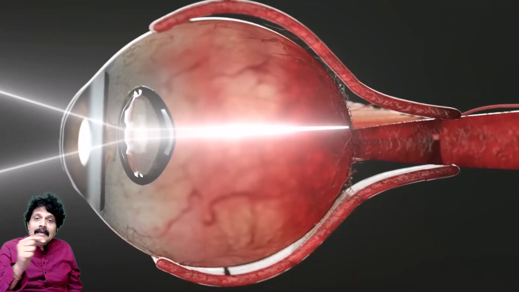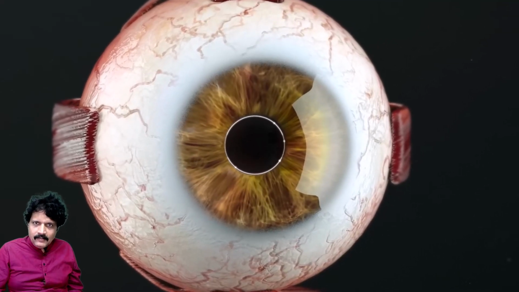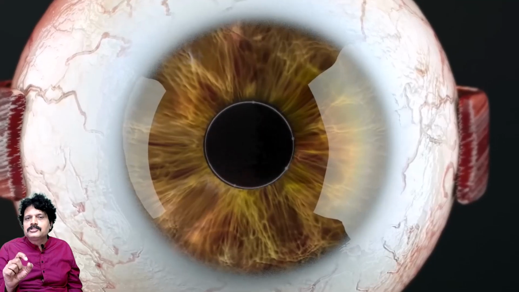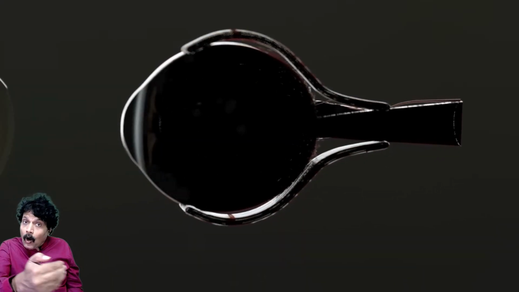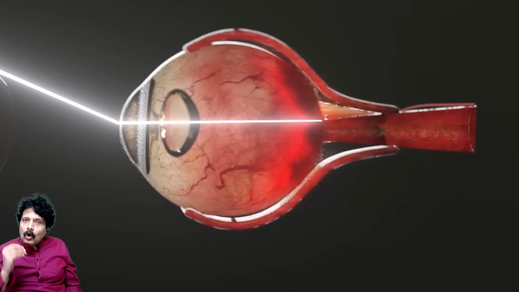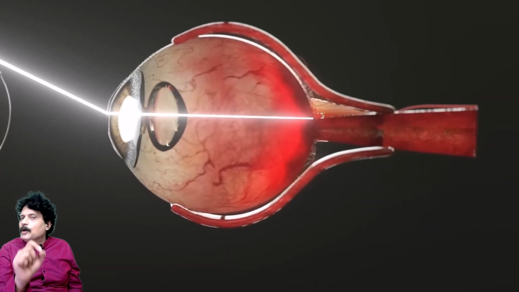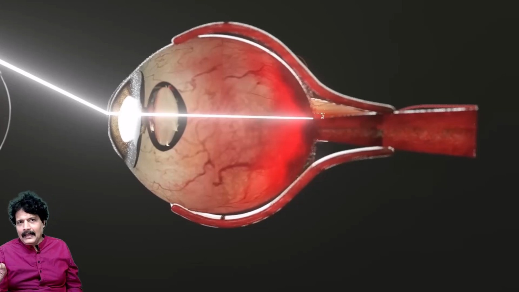Similarly in the night, if you are getting just 30 or 40 watts of light from a white area, then this closed iris will fully open up and allow all the light inside, so that you can see the white area as pure white and the black area as pure black.